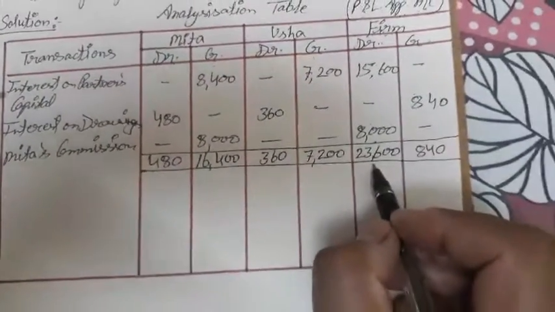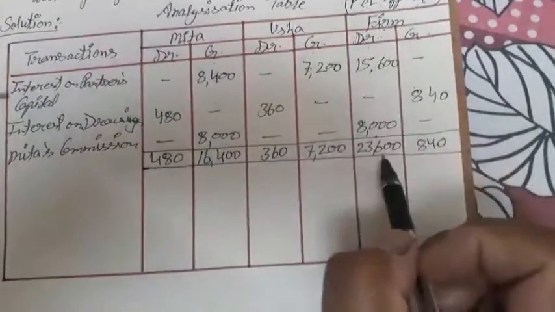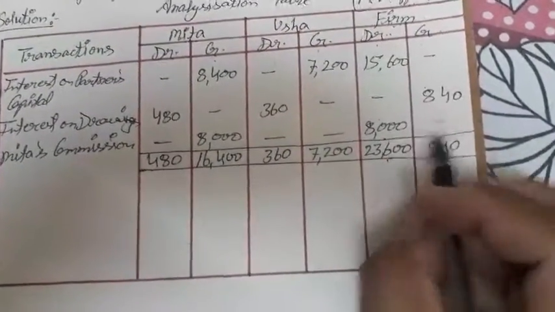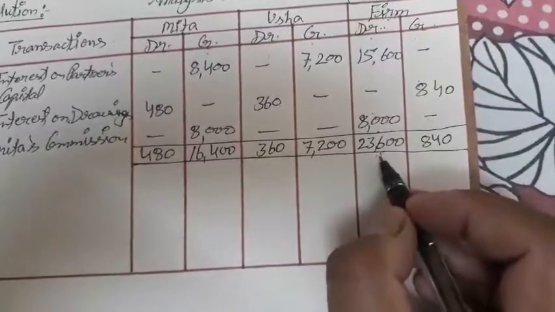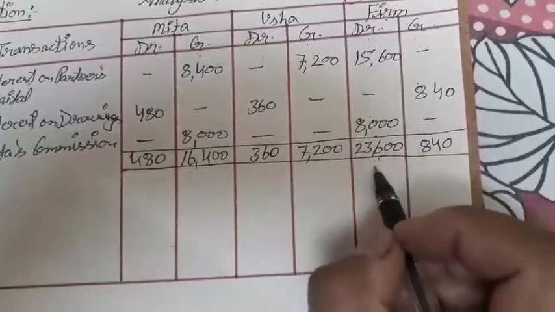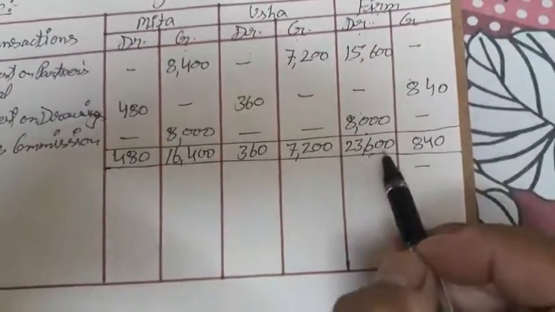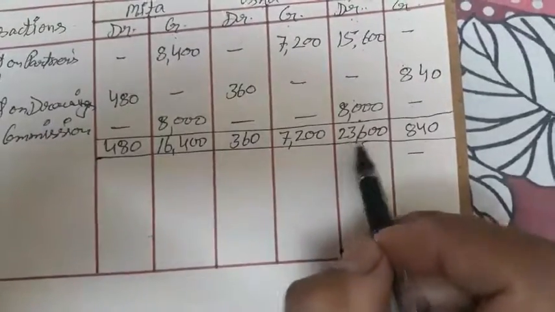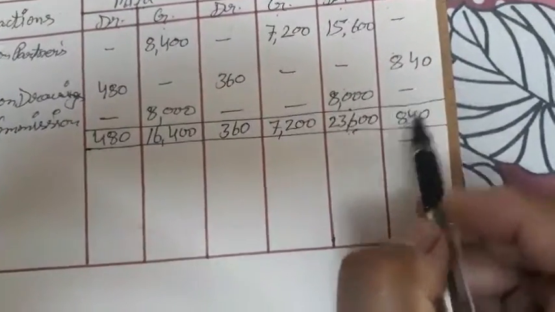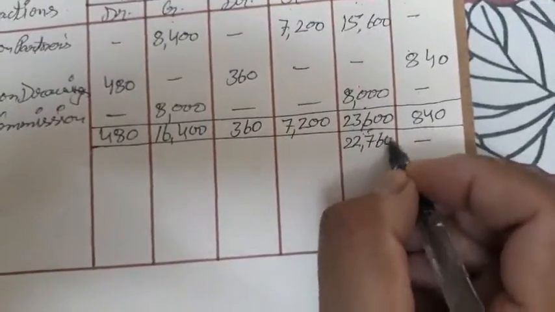If this side total is more in comparison to the credit side, the debit balance is more. In whichever side there is more balance, we write only on that side. Means if the debit side balance is more, we will write it on the debit side. So the balance we will subtract from more to less, means 23,600 minus 8,400, that will be 22,760 rupees.